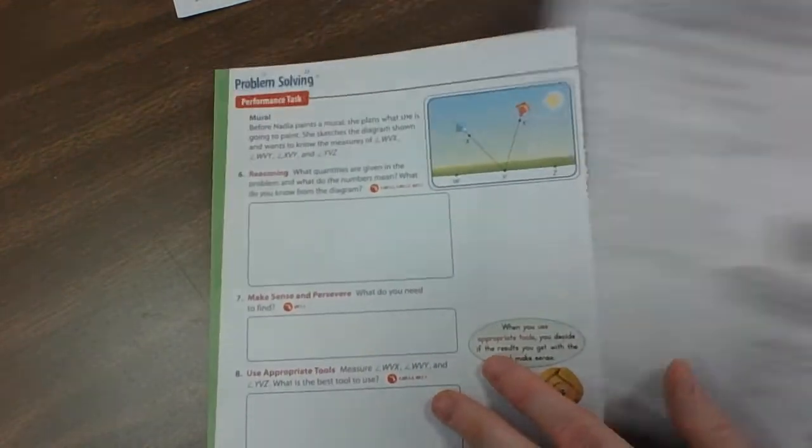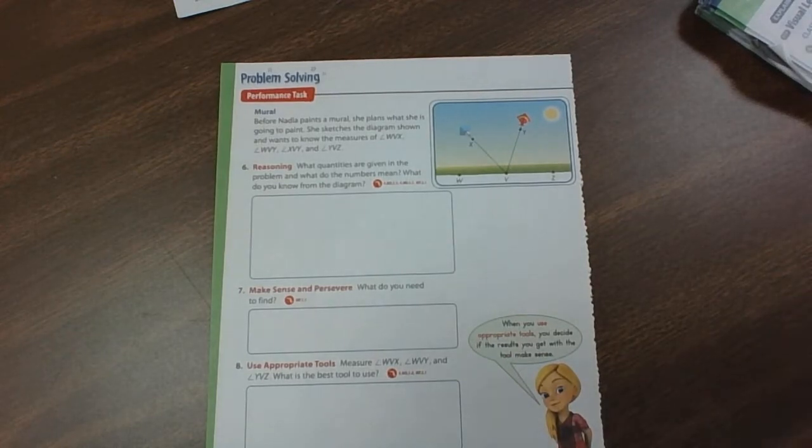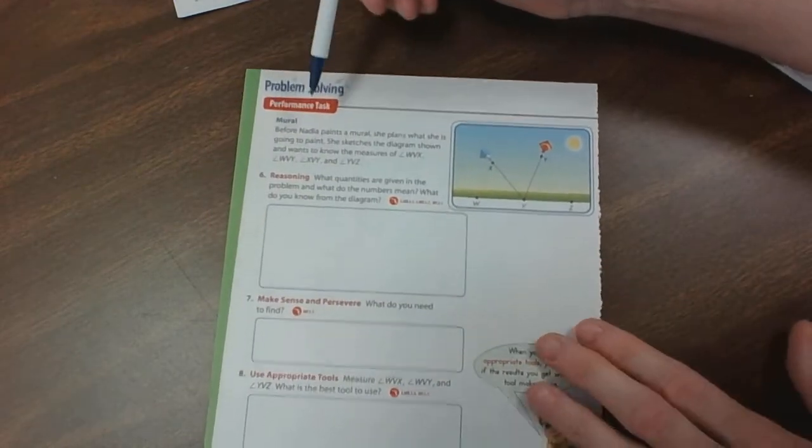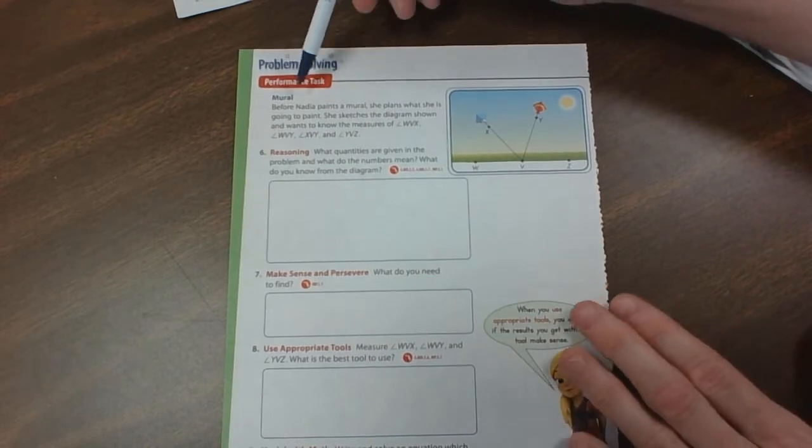All right. Flip it over. All right. All right. Here we go. All right. Can you see it? Cool beans. Here we go.